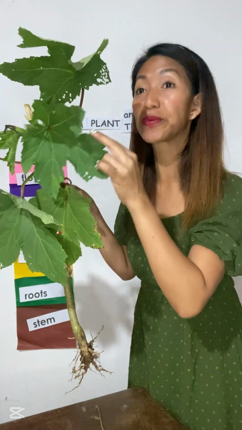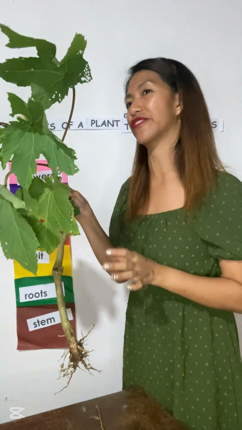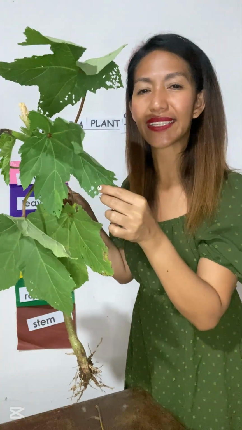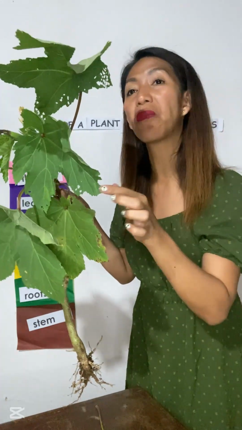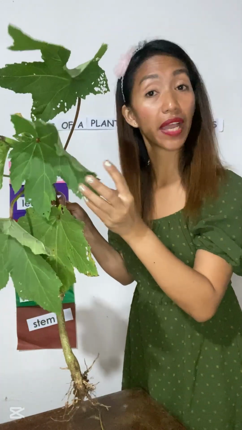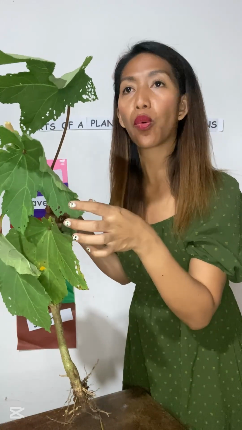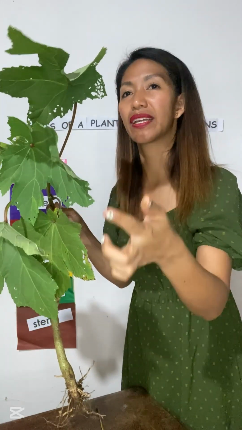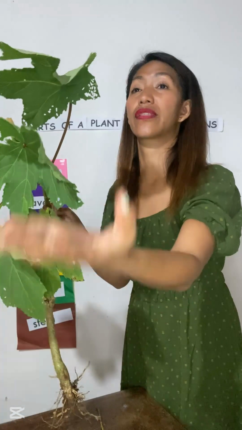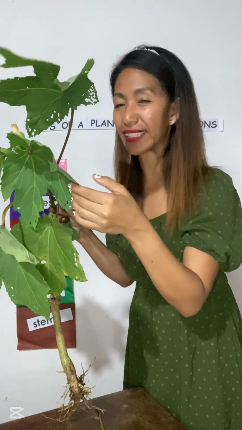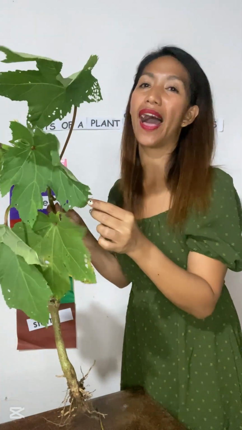How does breathing happen in the leaf? Of course, you cannot see it with your naked eyes, but through a microscope, the leaves have tiny openings that are called stomata. They allow the air to come in and let the water out.